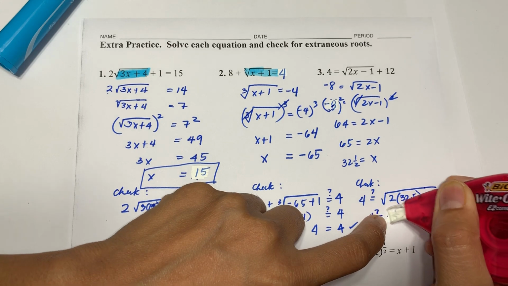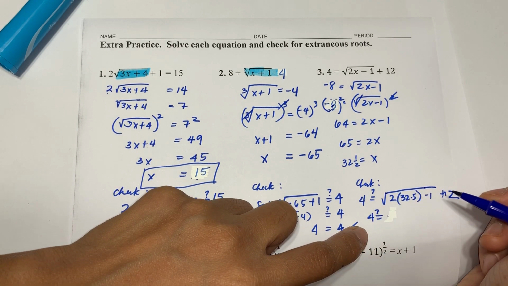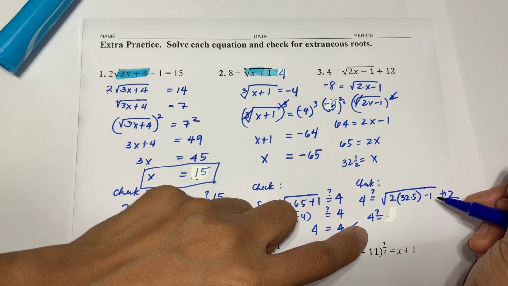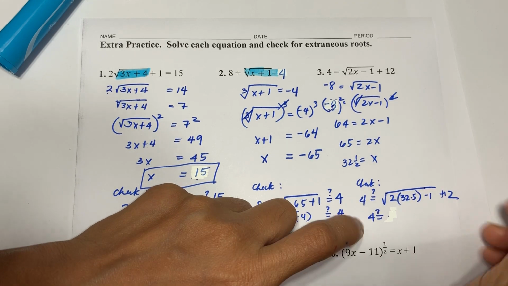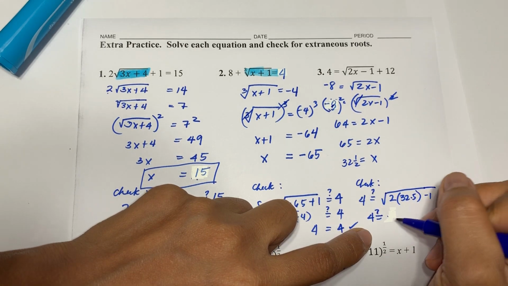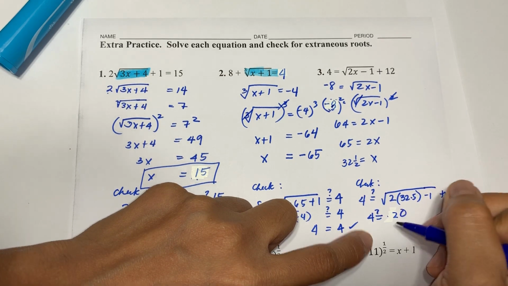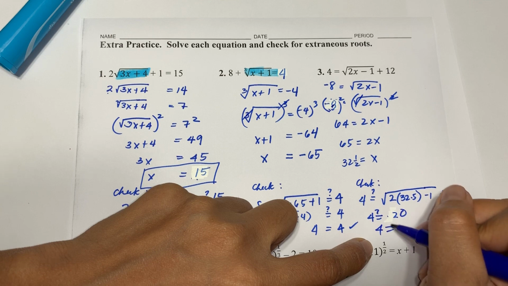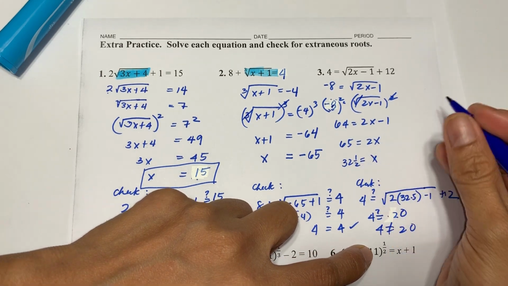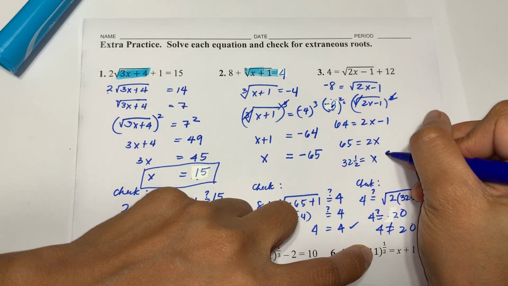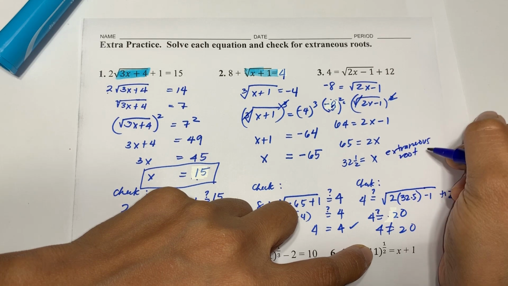Sorry, I'm gonna just skip some baby steps here. 2 times 32 and a half is 65. Minus 1 is 64. Square root of 64 is 8. 8 plus 12 is 20. So they're not equal. So 4 is not equal to 20. So this one, the answer is not 32 and a half. This is an extraneous root.